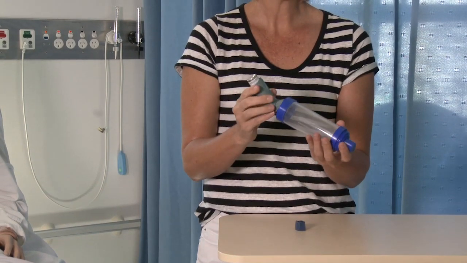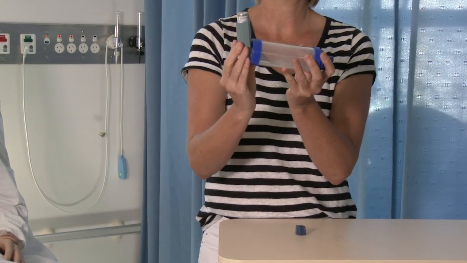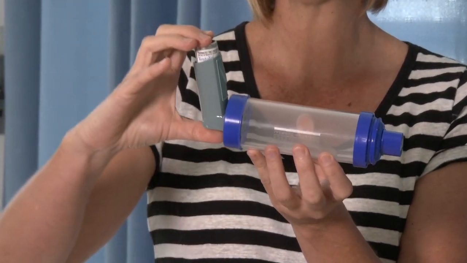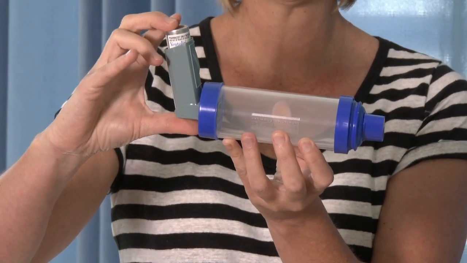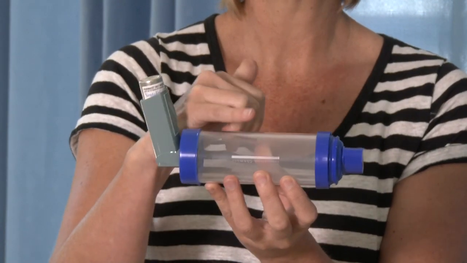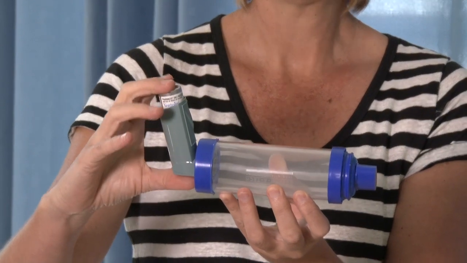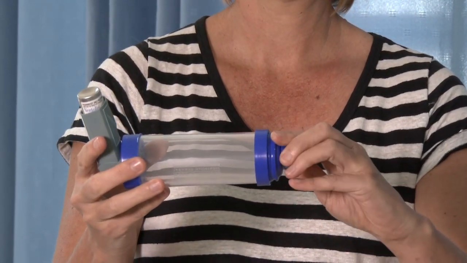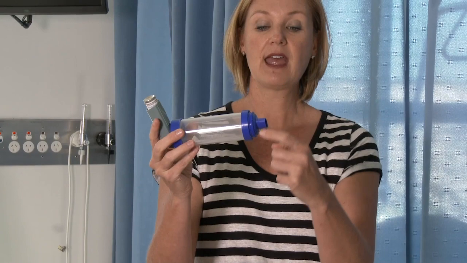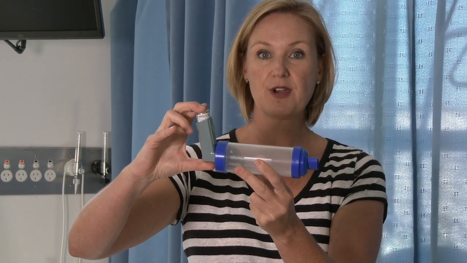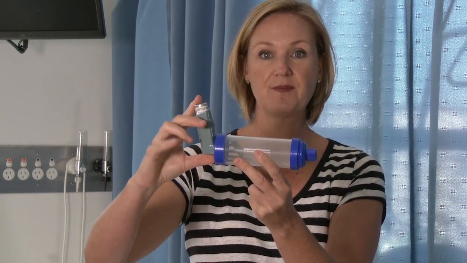The other way it can be used is by putting the puffer in the end of the spacer. The important thing when you're using a spacer is that you prime the spacer first. The more it's coated, the better it is, because the plastic actually absorbs some of that medication. So once it's primed, we can take the cap off, ask the patient to put their lips firmly around the mouthpiece, depress the canister, and again they inhale and hold for 10 seconds.